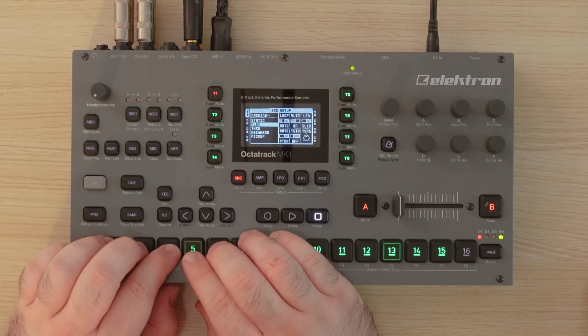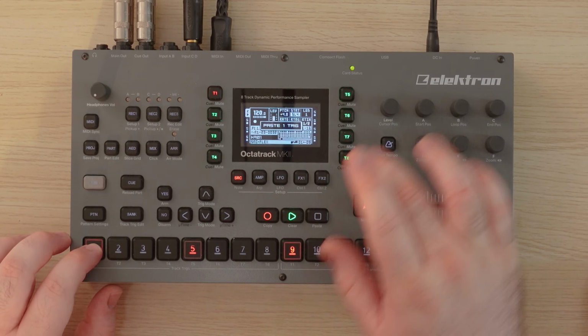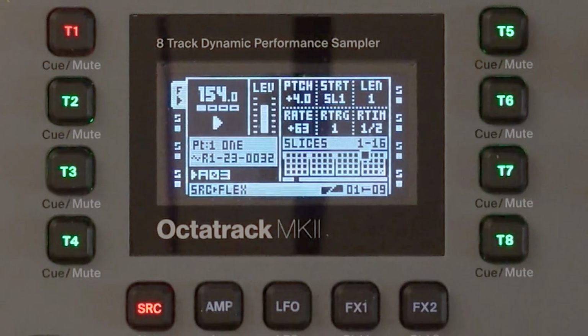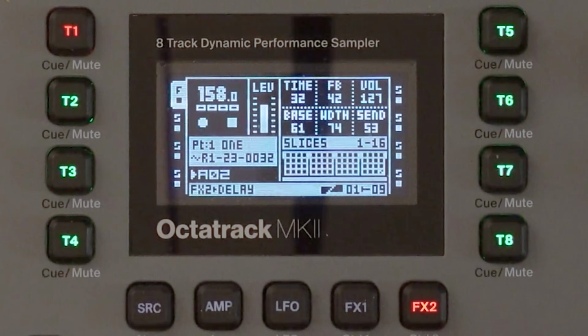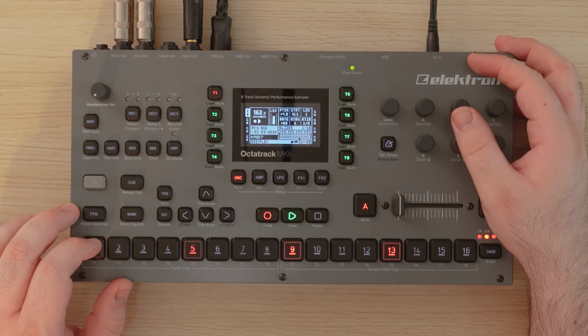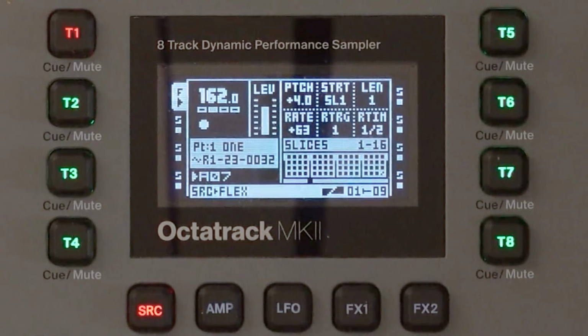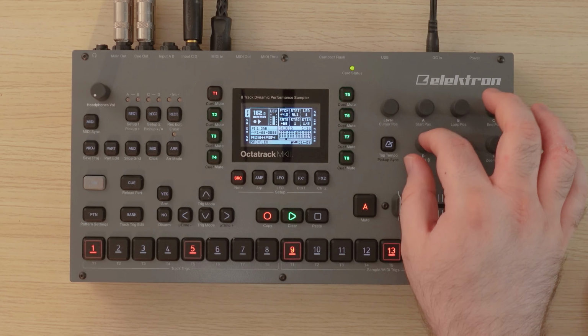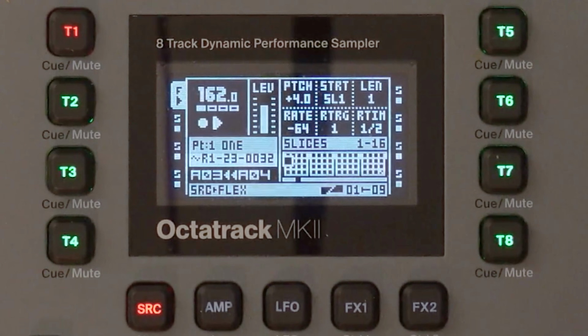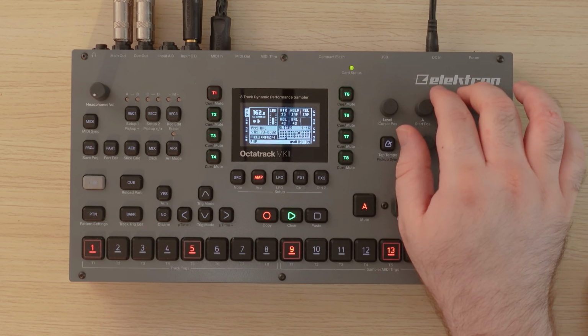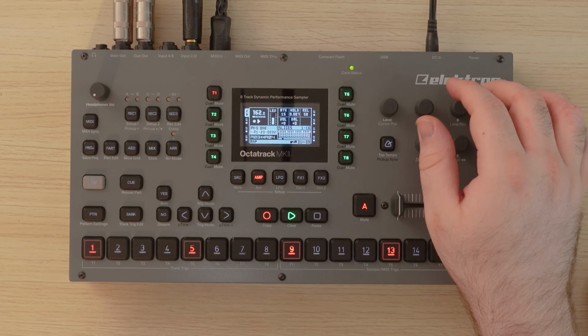All right, we're gonna start putting this in. That's sick. I like that. I like the way that loops. Yeah, we're getting somewhere here. This is good. This is sick.